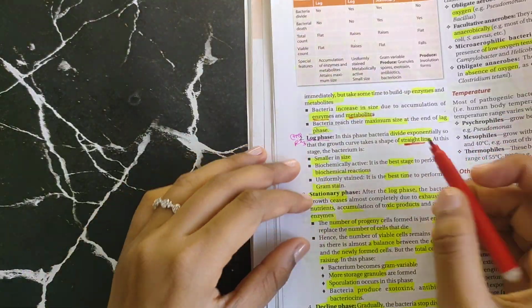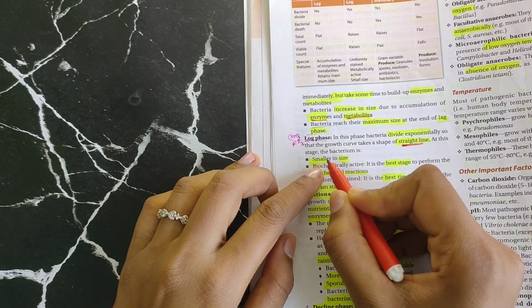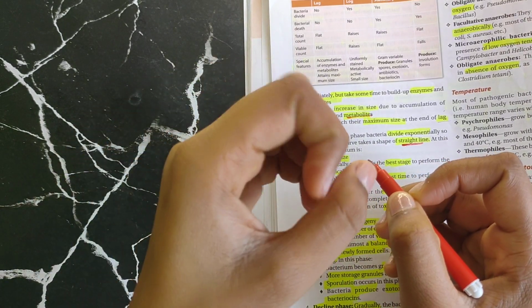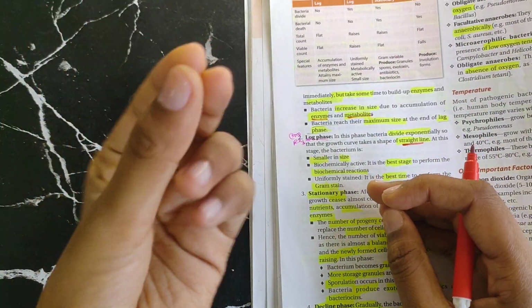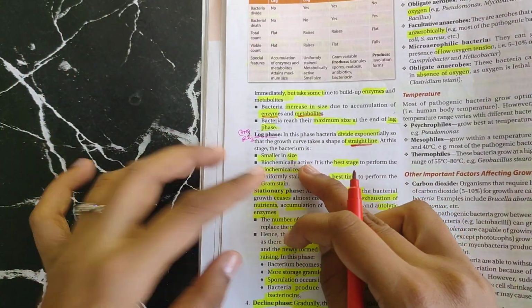This is the log phase, where the bacteria's number will be increasing. At this stage, the bacterial size is small because, instead of growing, they are continuously dividing. So all will be newer, immature bacteria, and the size will be small.